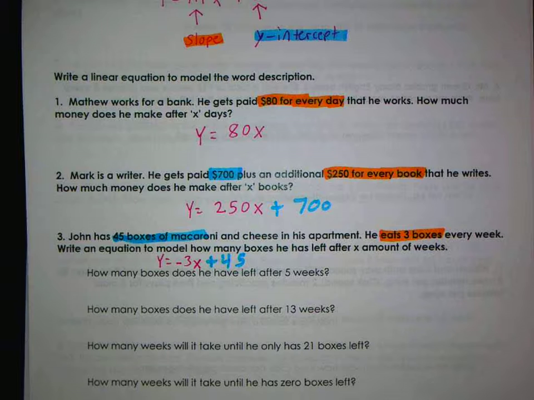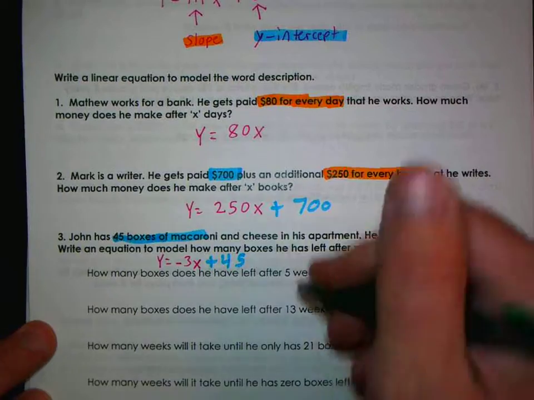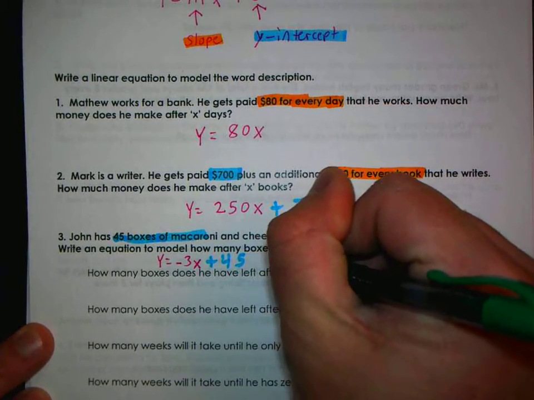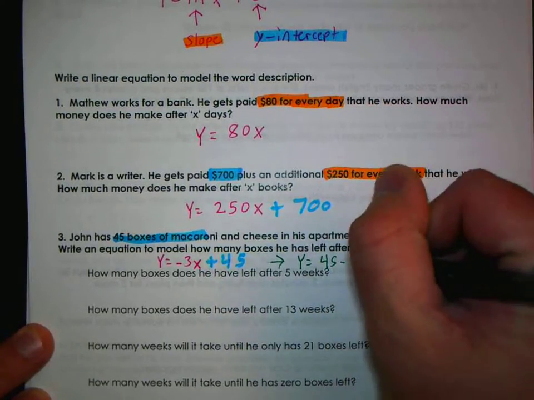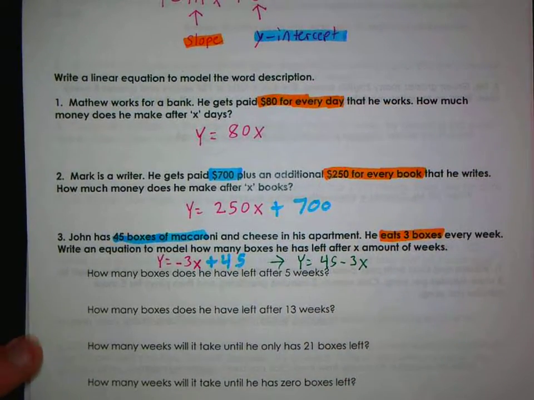Now you could write that as 45 minus 3x, which is not the proper form, but it kind of makes more sense because you're taking 45 macaroni and cheese boxes, subtracting off 3 per week. So for this problem, I think it would make more sense to rewrite it as 45 minus 3x. I think it'll make it easier to think of because you're taking 45 boxes, subtracting off 3 every week.